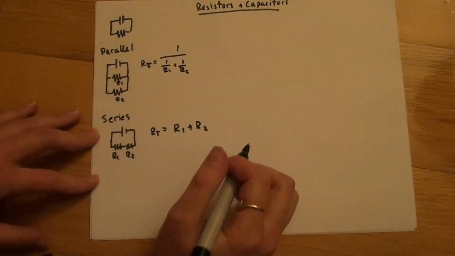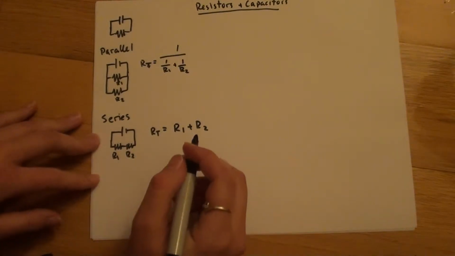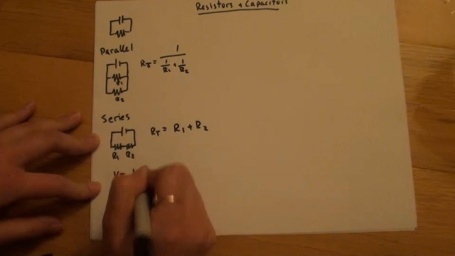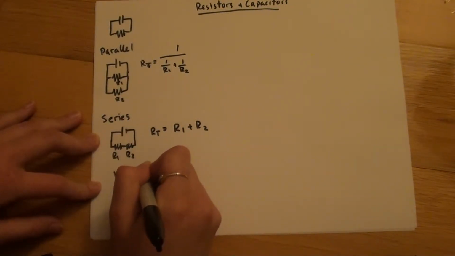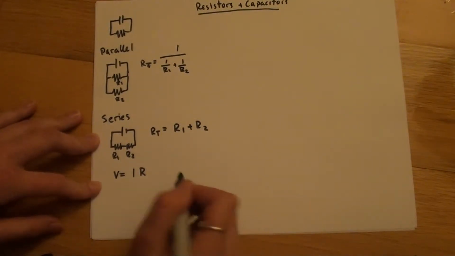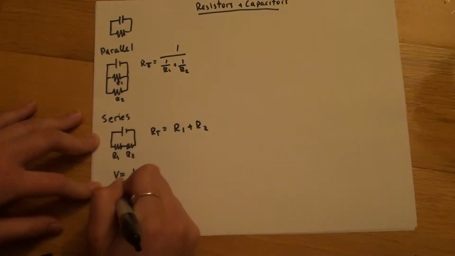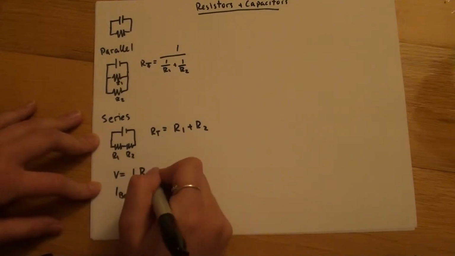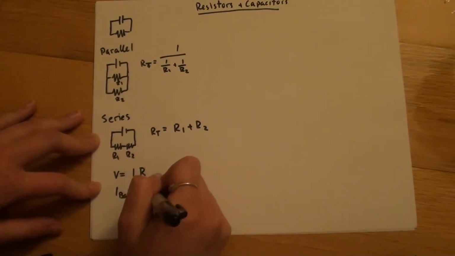Two other formulas that you need to remember: the voltage across a resistor equals the current I through the resistor times the resistance. And to find the current through the battery, you take the EMF of the battery and divide it by the R total.